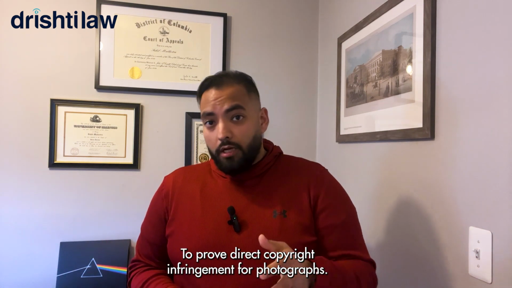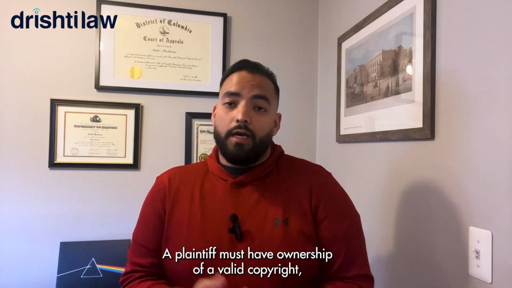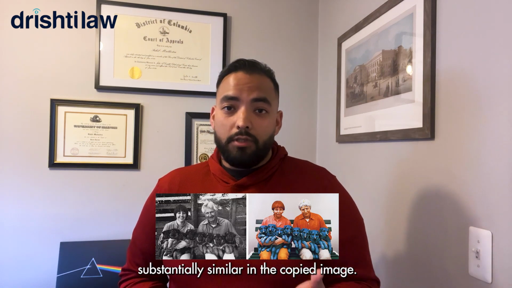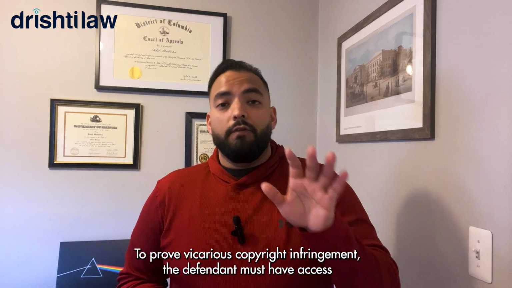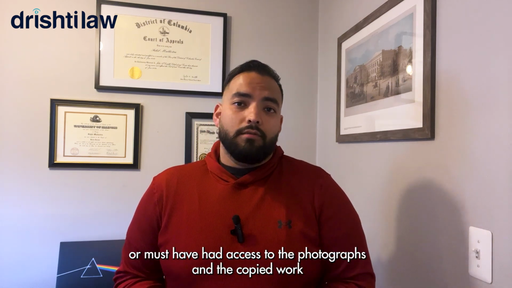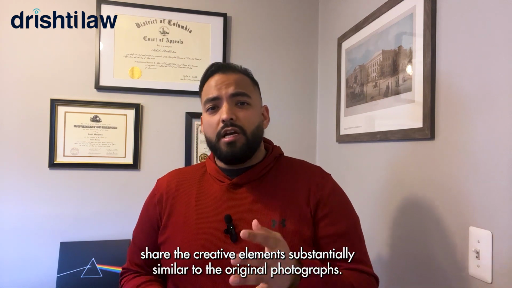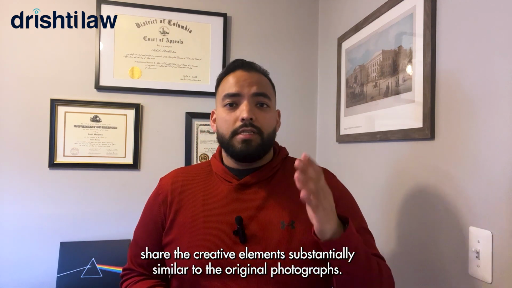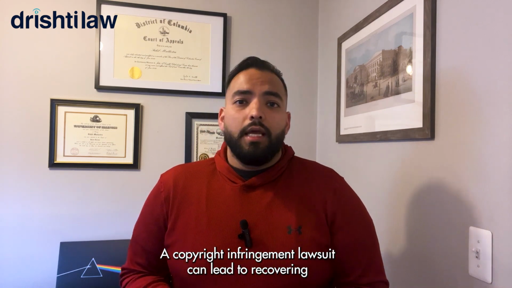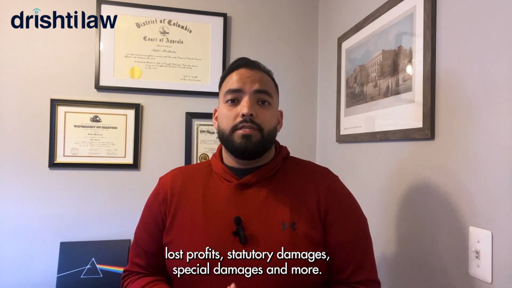To prove direct copyright infringement for photographs, a plaintiff must have ownership of a valid copyright, and the original elements must be substantially similar in the copied image. To prove vicarious copyright infringement, the defendant must have had access to the photographs, and the copied works must share creative elements substantially similar to the original photographs. A copyright infringement lawsuit can lead to recovering lost profits, statutory damages, special damages, and more.